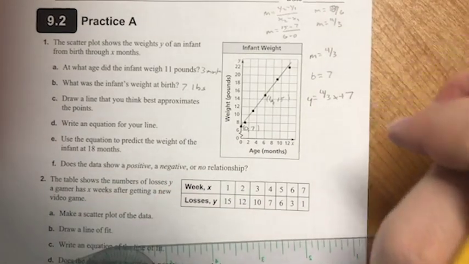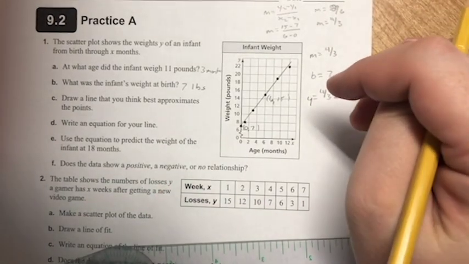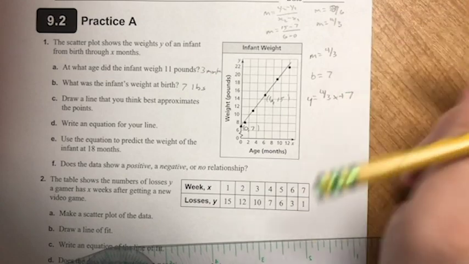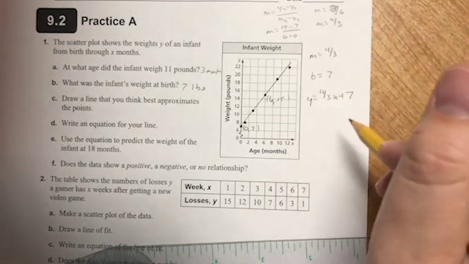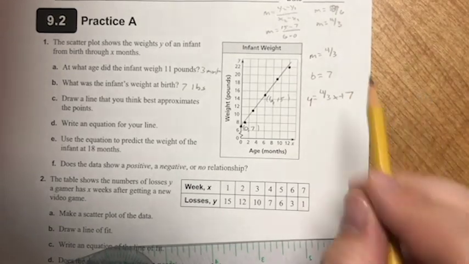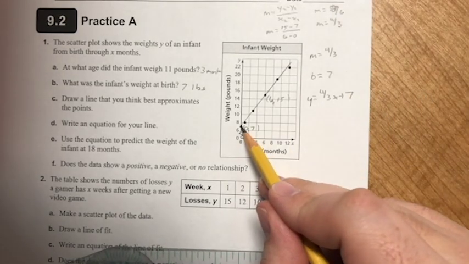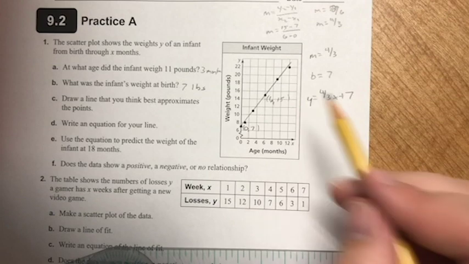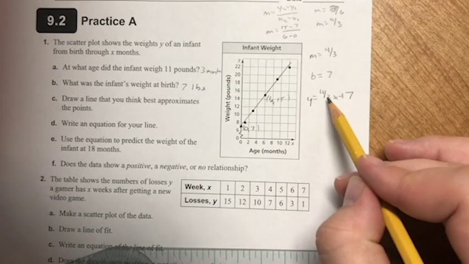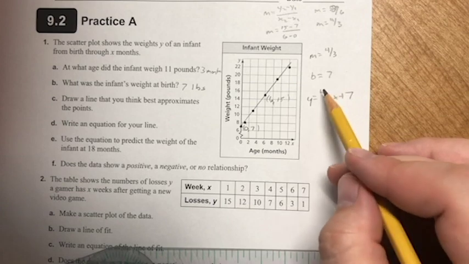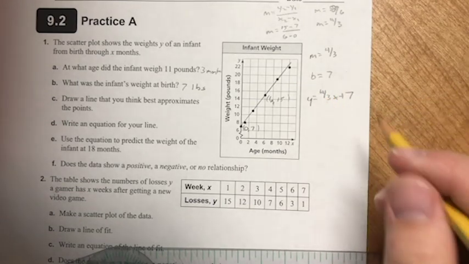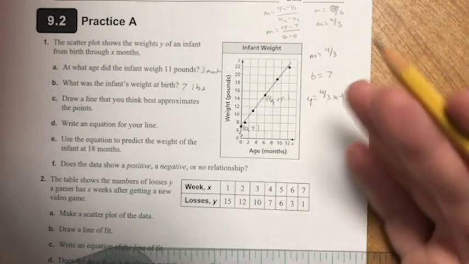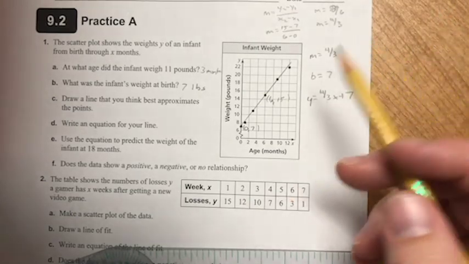Now, here's the thing. Maybe some of you are following along with me, and if you are, that's great. But what if yours was different than mine? The one thing that should be the same is the y-intercept, because that's really straightforward. It's right there. The only difference might be your fraction here, your slope. And that's okay. As long as it's not too terribly far off from mine, you'll be okay. But again, because this is a line of best fit, it's as best as you possibly can get it.